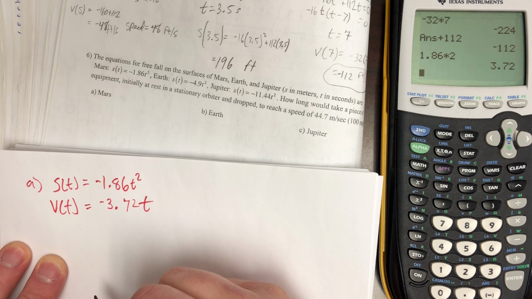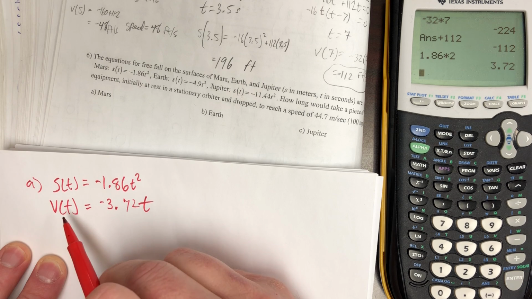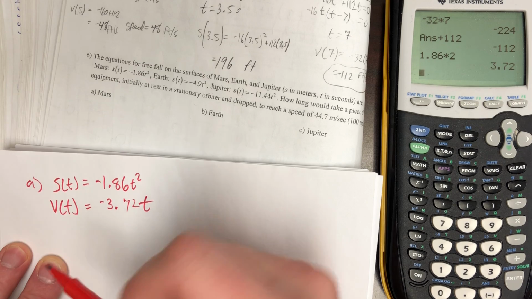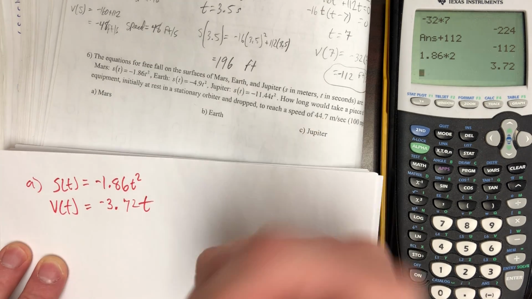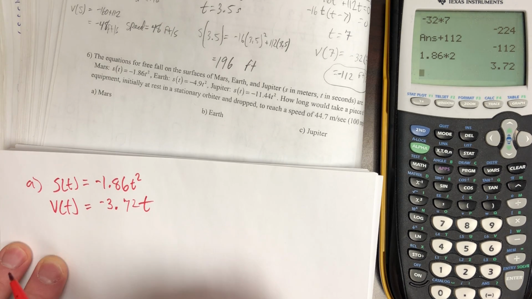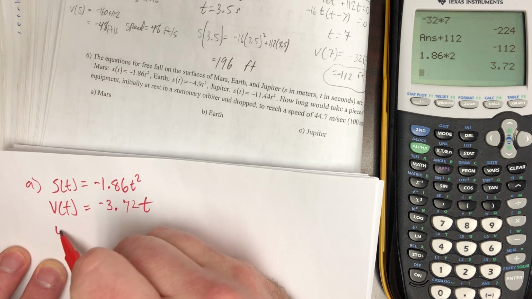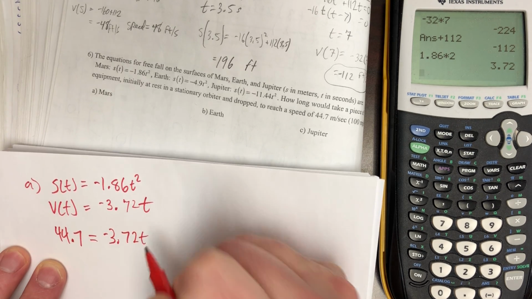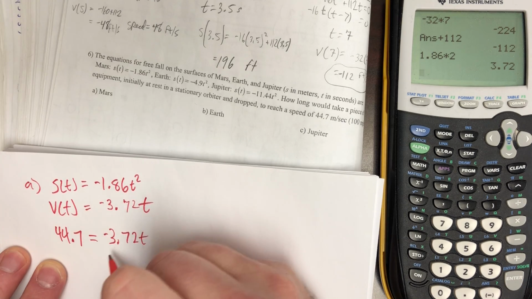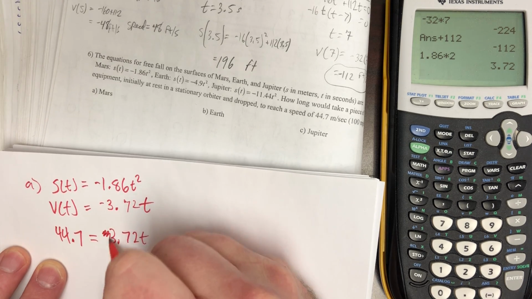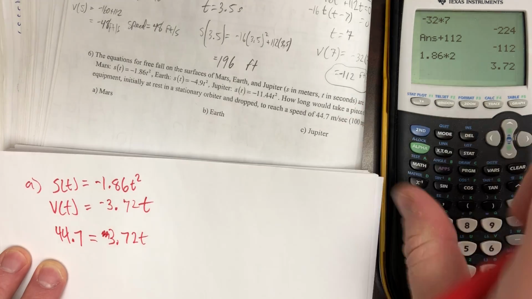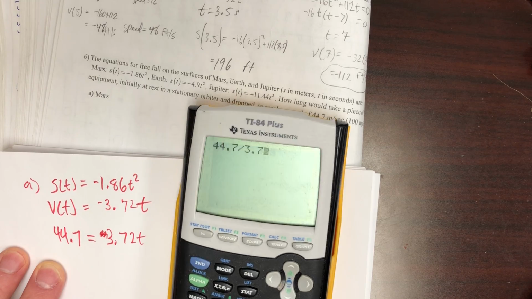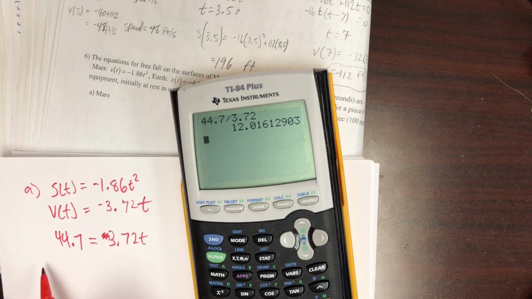And we want to know, oh, but this is speed, not velocity that we want. We don't want velocity, we want speed. Well, okay, we'll throw absolute value bars on it. So when does this equal 44.7? The thing is that we're taking the absolute value of it, so we're just using the regular 3.72. So you would literally just go, okay, 44.7 divided by 3.72, 12 seconds.